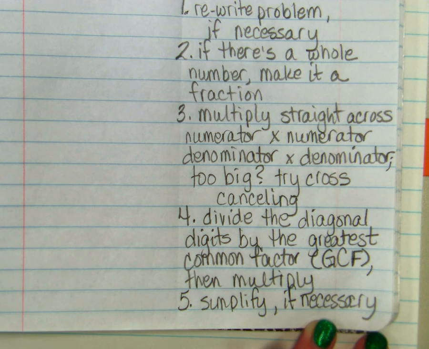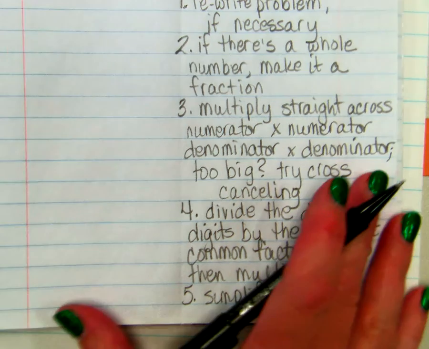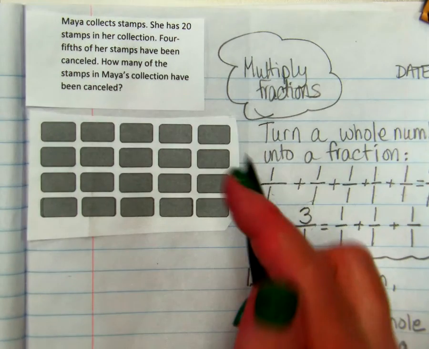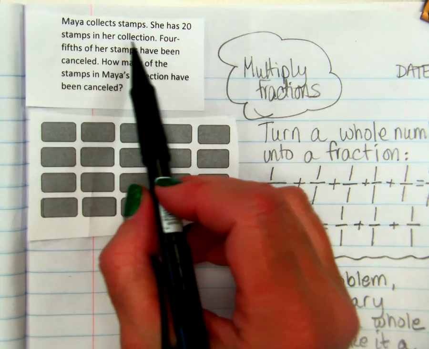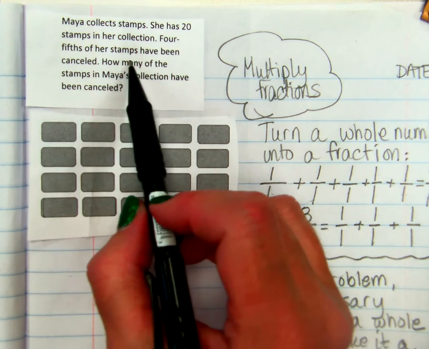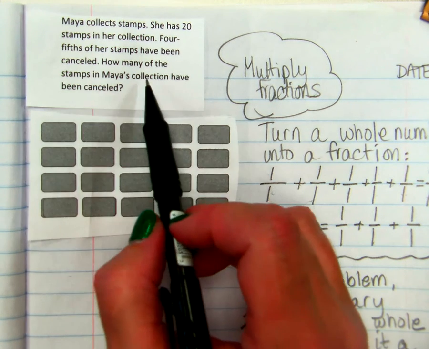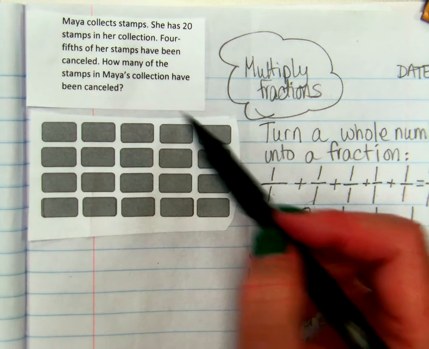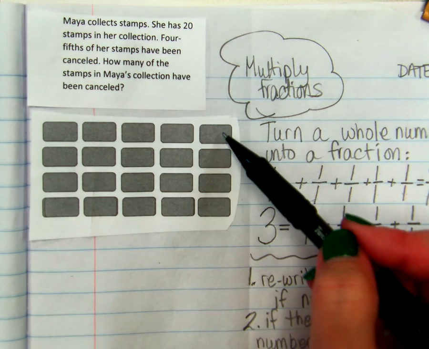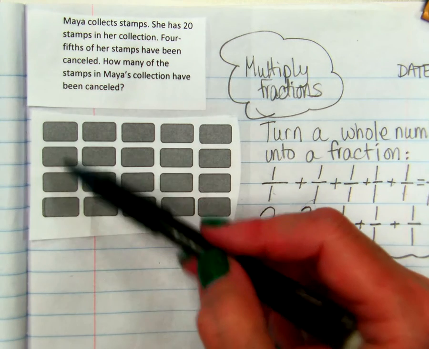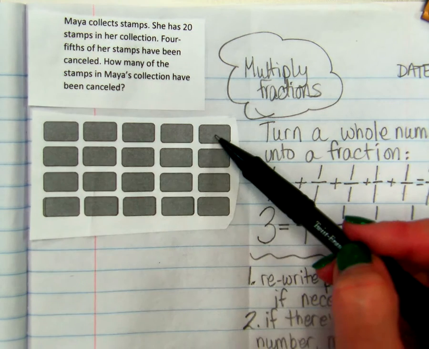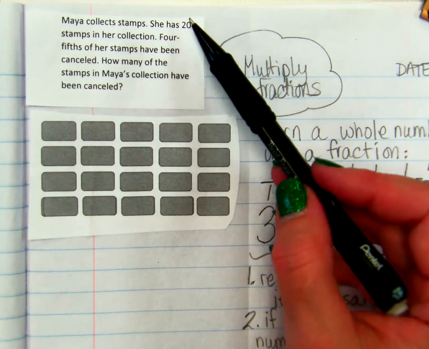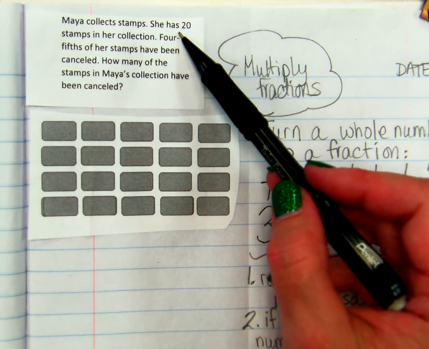Alrighty, now that we have that and we're all caught up, it's time to read our working problem. Maya collects stamps. She has 20 stamps in her collection. 4/5 of her stamps have been canceled. How many of the stamps in Maya's collection have been canceled? I've given you a model. Do you see this array? 4 rows, 5 in each column. So we know that 4 times 5 is 20. So this is our collection of 20 stamps.